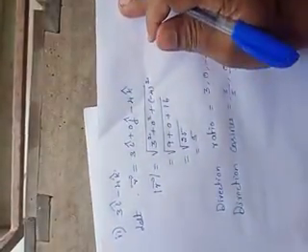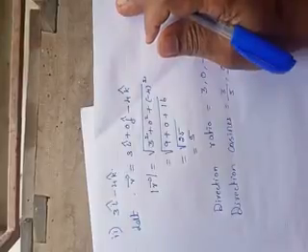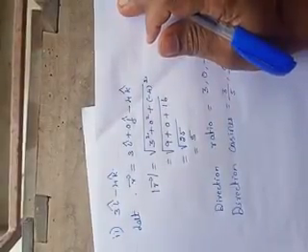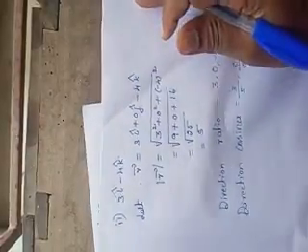Okay, now we want to do one more problem related to unit vector, how to find the unit vector. Now we will do that. Example 8.4.